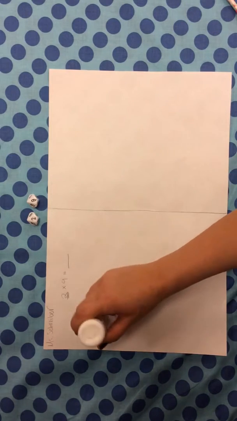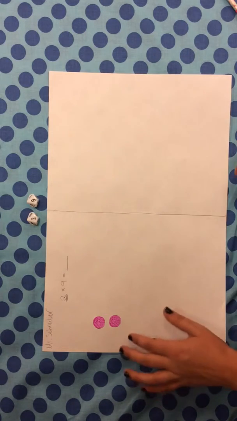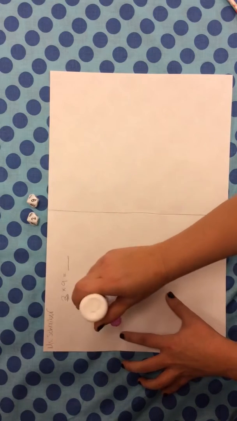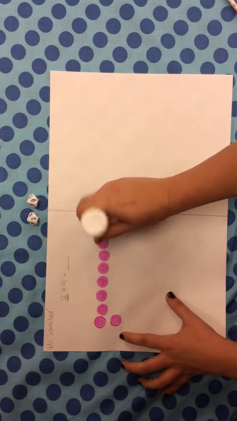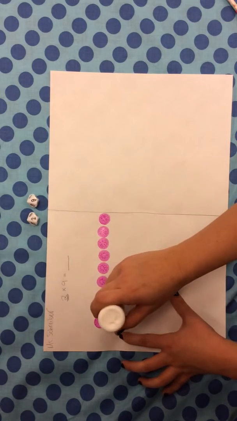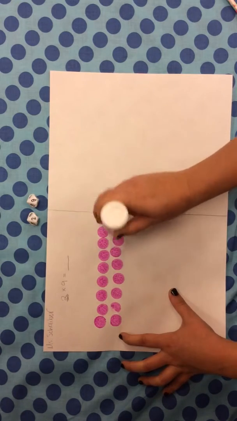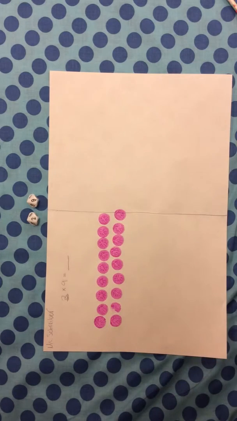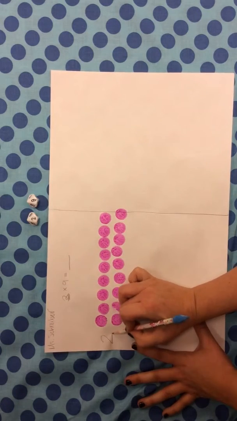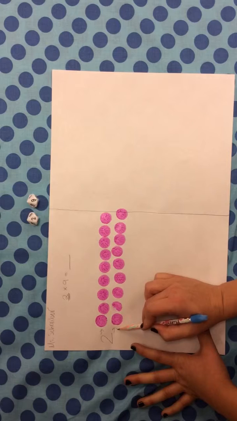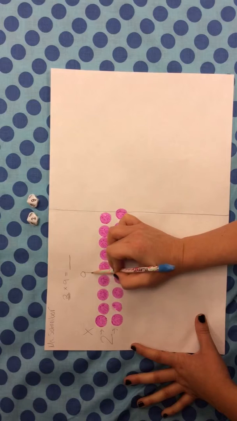I'll show you both. First off, I could do 1, 2 to represent where my rows start, and then each row needs 9. I already have my first one. 2, 3, 4, 5, 6, 7, 8, 9. That's one row of 9. 1, 2, 3, 4, 5, 6, 7, 8, 9. That's my second row of 9. It's okay if it goes over the line a little bit. So this is going to be labeled with a 2 because there are 1, 2 rows. I'm going to put a times sign here so I remember I go this way, 2 times 9.